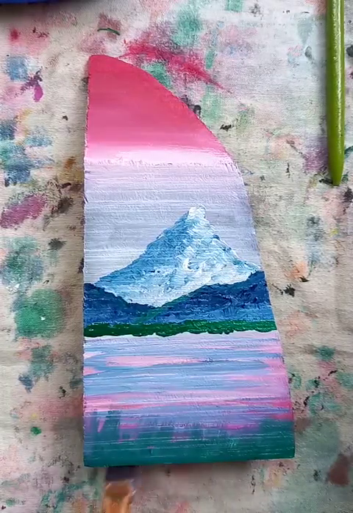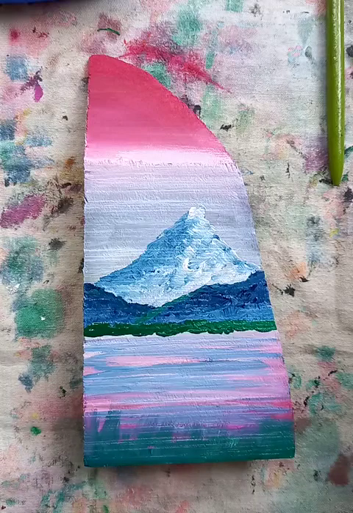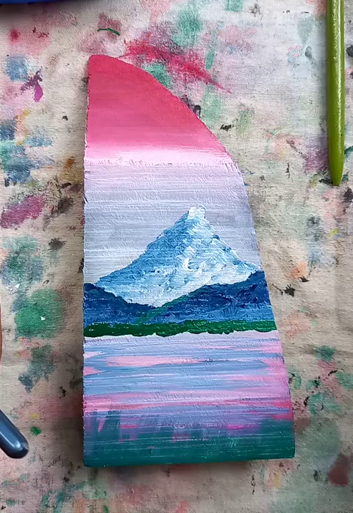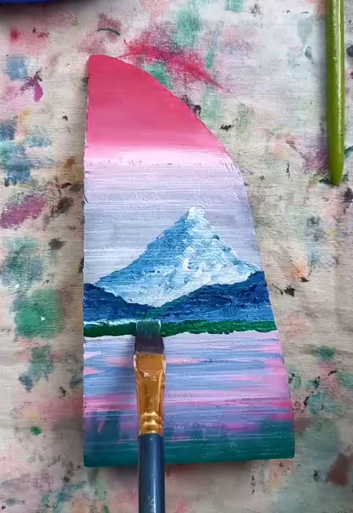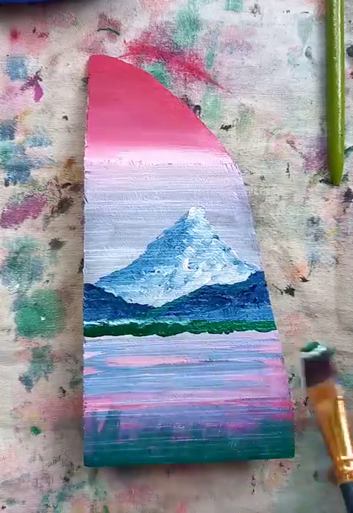Now we are going to take the white color and mix it with the green which is already in there, and going to show the scenery scapes.